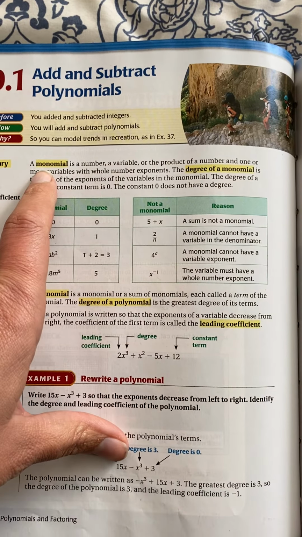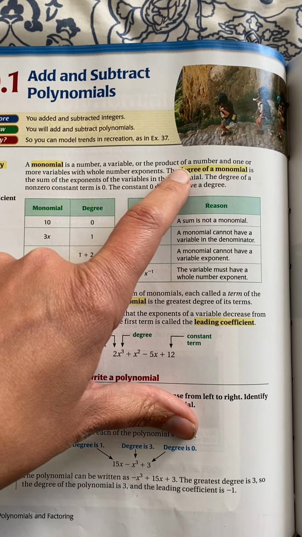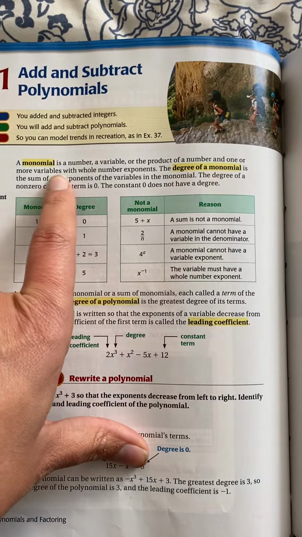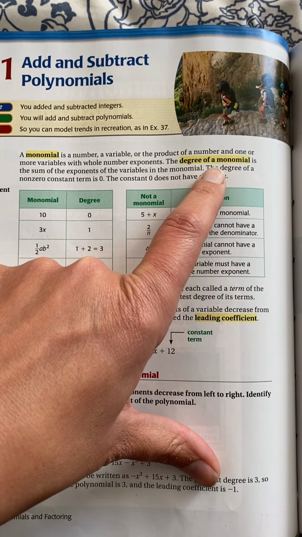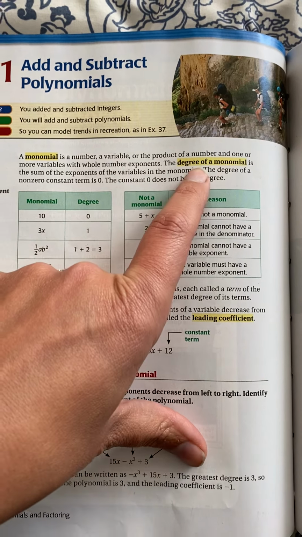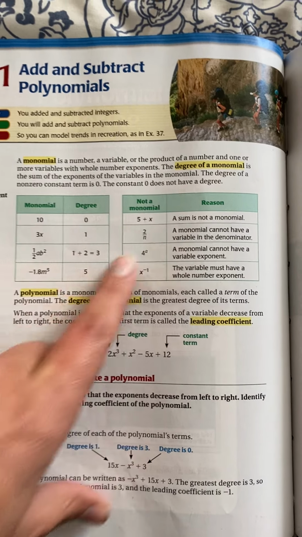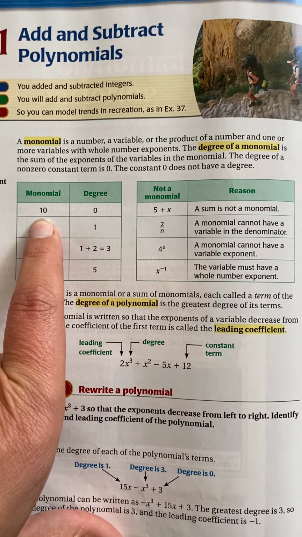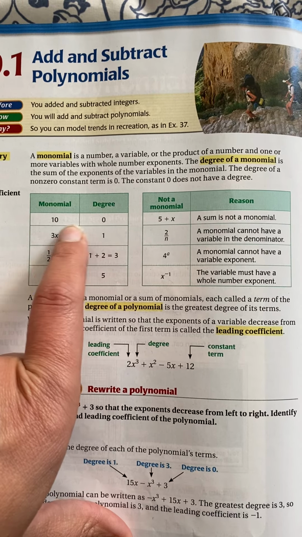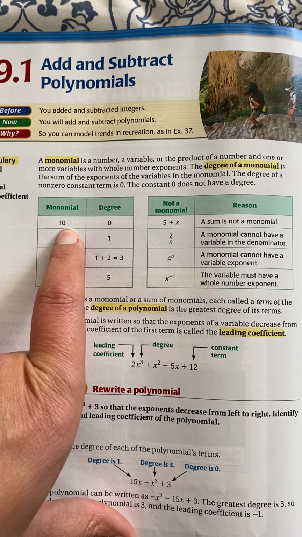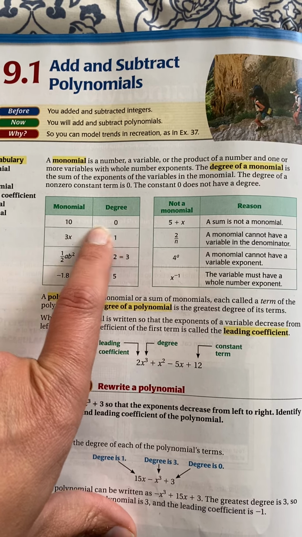And this first one is a monomial, is a number, a variable, or the product of a number and one or more variables with whole number exponents. So the degree, and I'll go over that in just a minute, the degree of a monomial is the sum of the exponents of the variables in the monomial. So this is a monomial, but because it does not have an exponent in it, the degree is 0, because that would be exponent to the degree of 0, which is 1, 10 times 1, you get it.